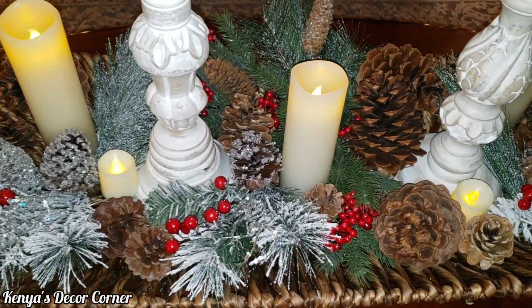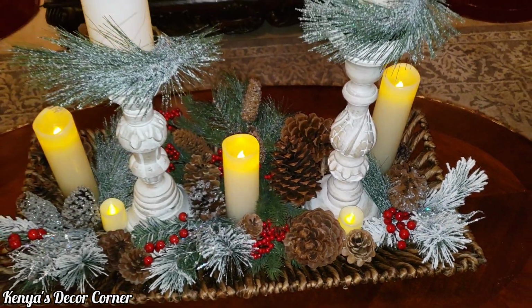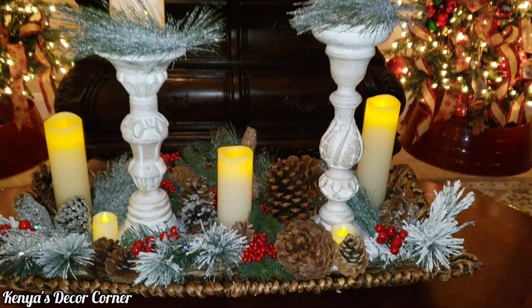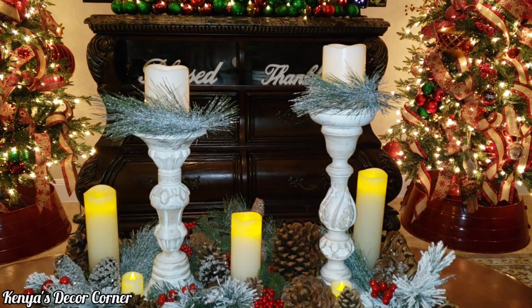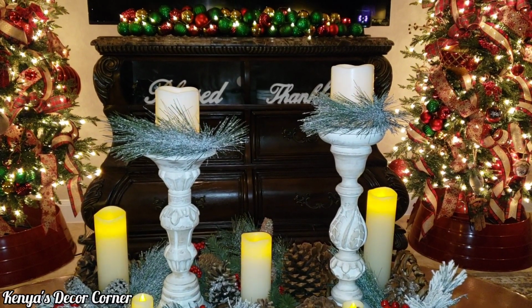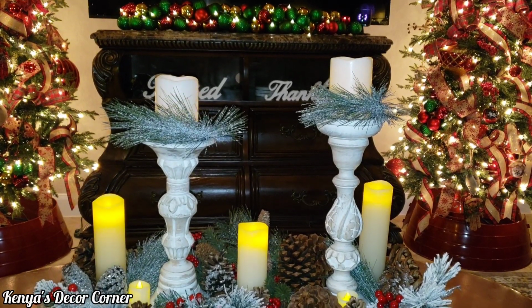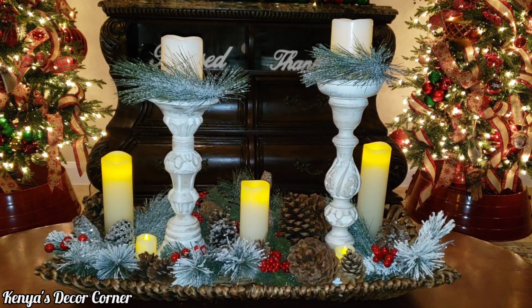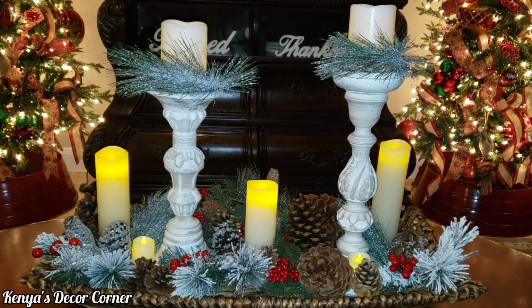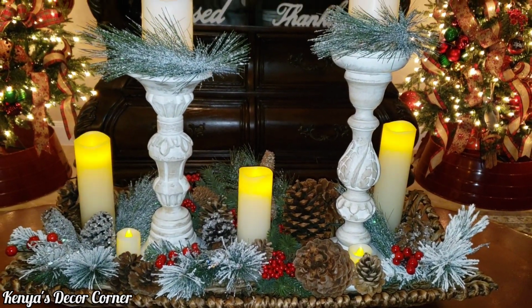And I used a variety of candle heights to give this vignette some visual interest. And then in the background you will see I have the trees there, and there's also lights in the ornament garland on the television stand. So I have really brought in some really nice ambient lighting for this space for our family to enjoy this holiday season.